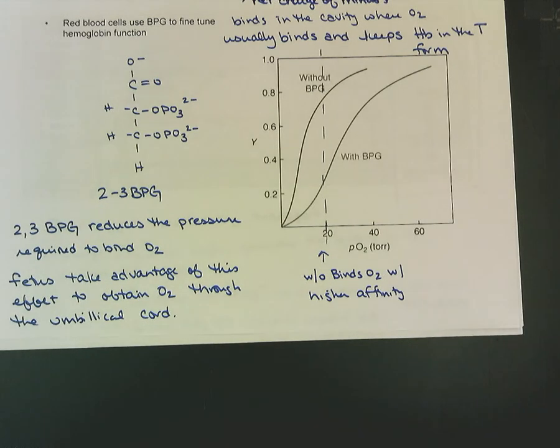Babies. Babies in their growing state. Fetuses. Growing babies take advantage of this effect to obtain oxygen through the umbilical cord. So it turns out that babies in the fetal state, anyway, growing babies don't have alpha-2, beta-2 hemoglobin yet.